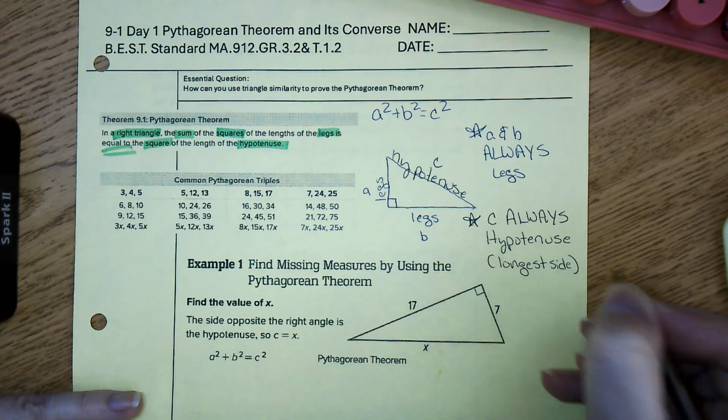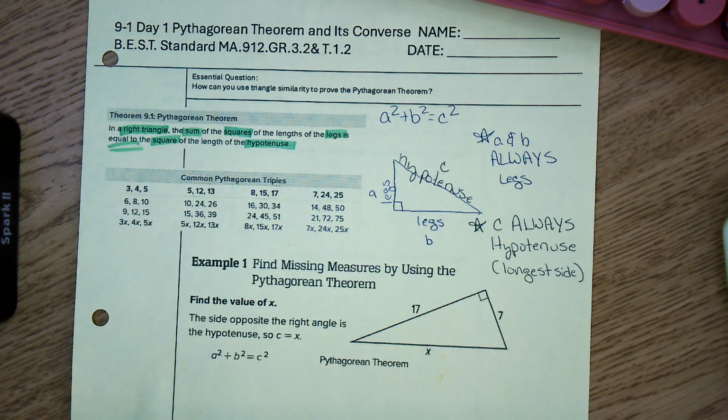So it is the highest number. So if you are just given lengths of sides, if you put them in order smallest to largest, the two smallest are your legs, and the largest one is always your hypotenuse.